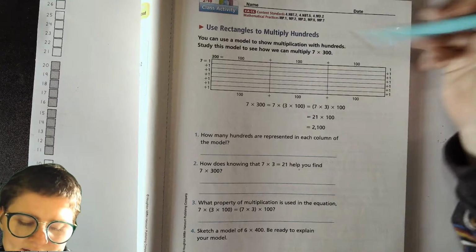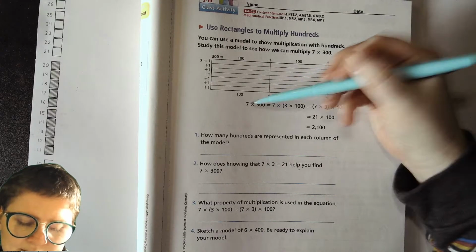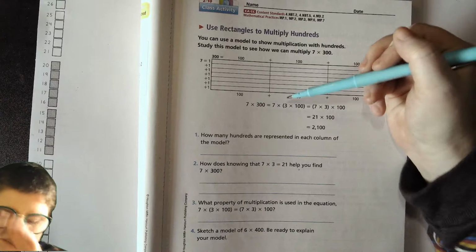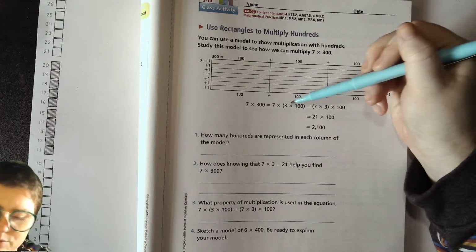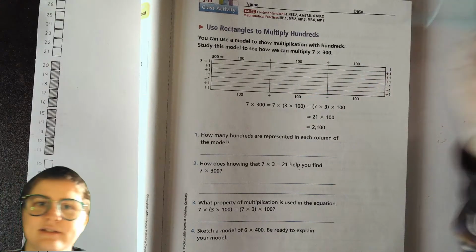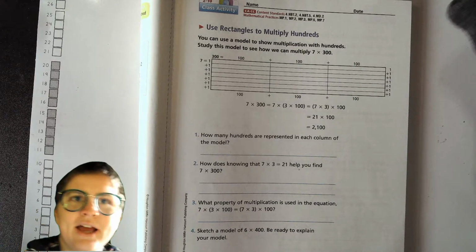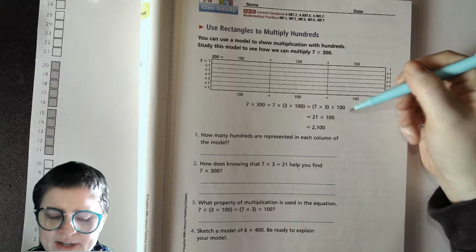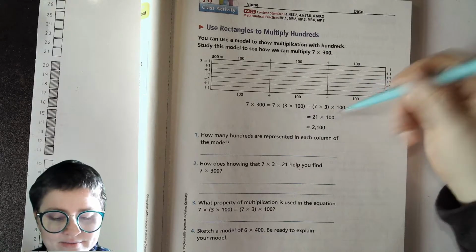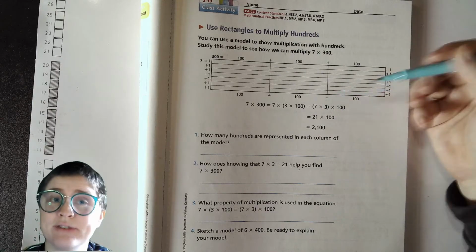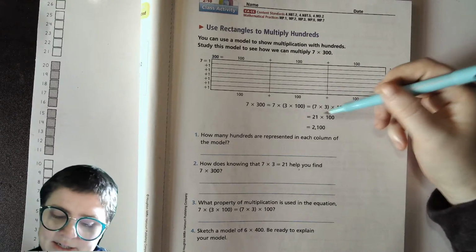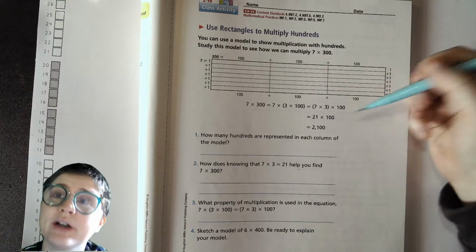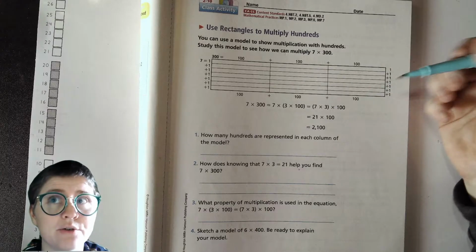And then down below we have 7 times 300, and that equals 7 times 3 times 100, right? That's nothing new. And then we can figure out our 7 times 3, which is a fact you've probably memorized. It's 21. Times that by 100, and it's 2100.